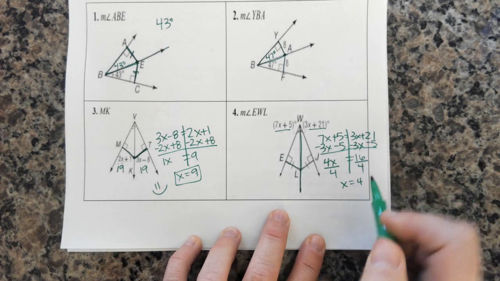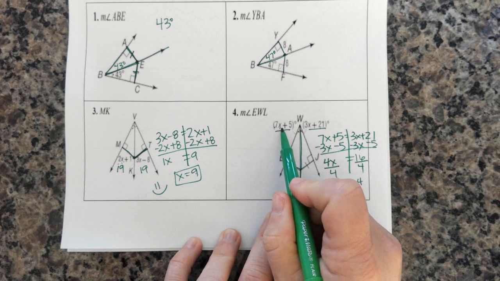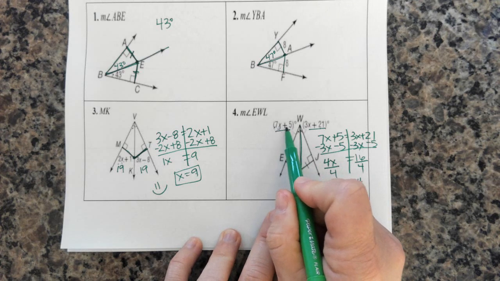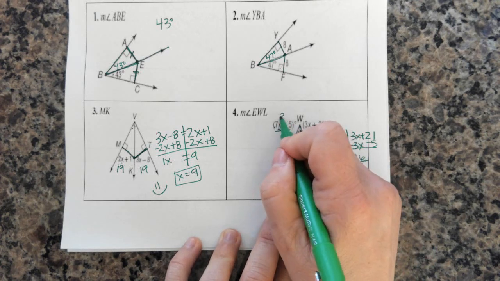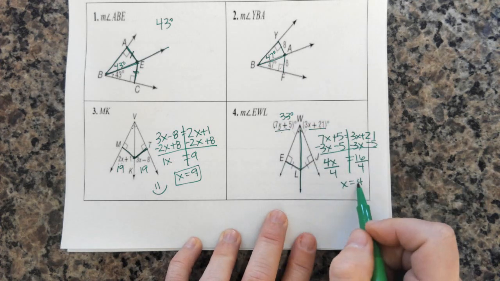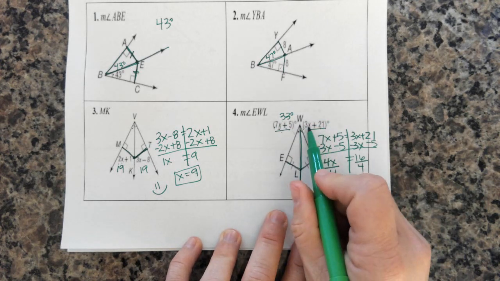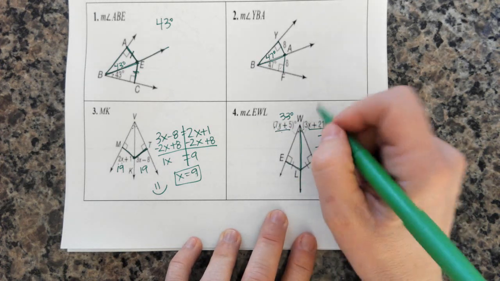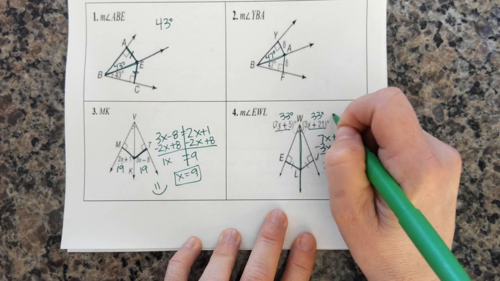So now I'm going to plug it in. 7 times 4 is 28, and 28 plus 5 is 33 degrees. Moving over here, 3 times 4 is 12. 12 plus 21 is also 33. Yeah, so we did it.